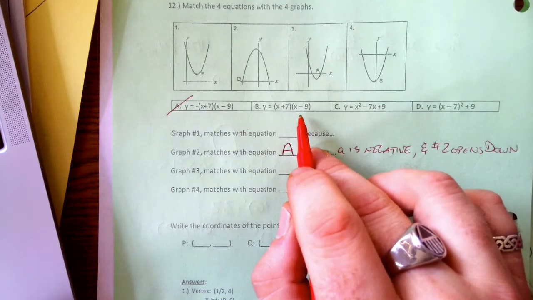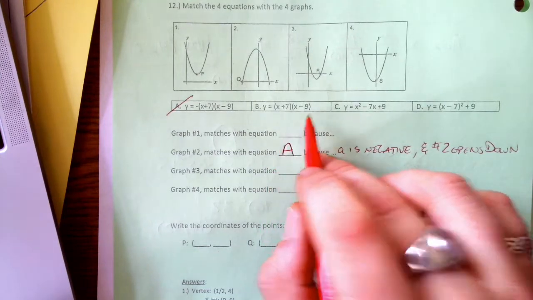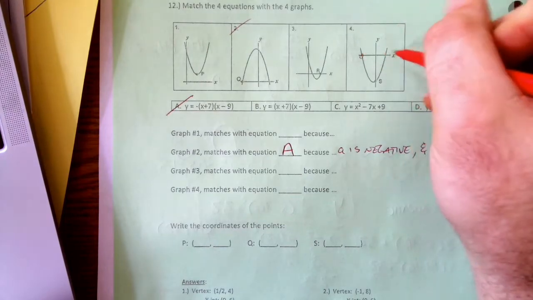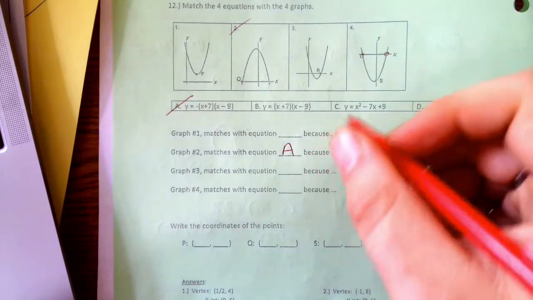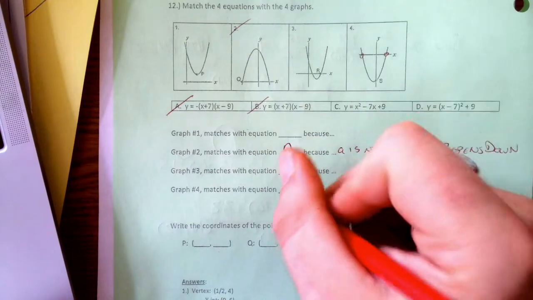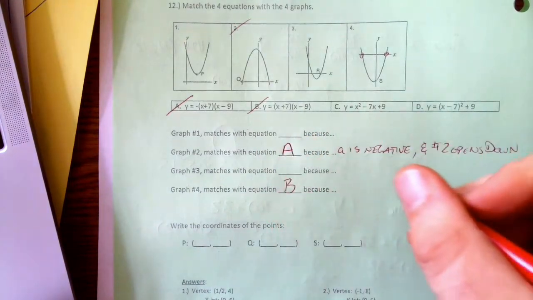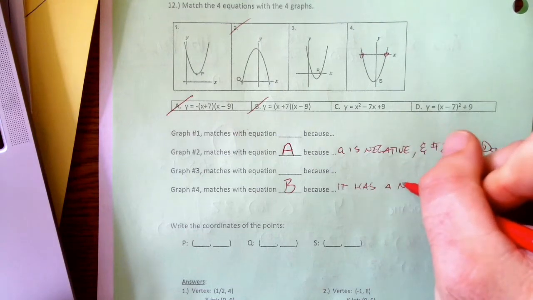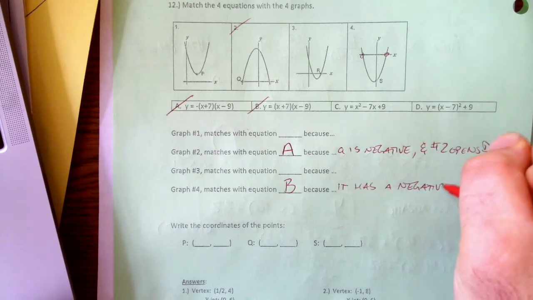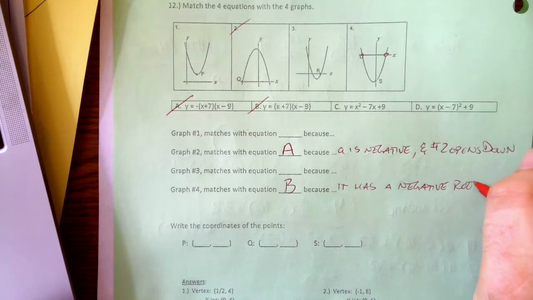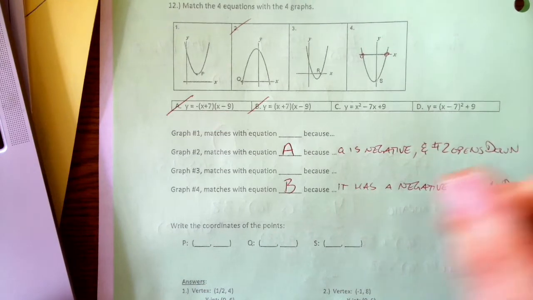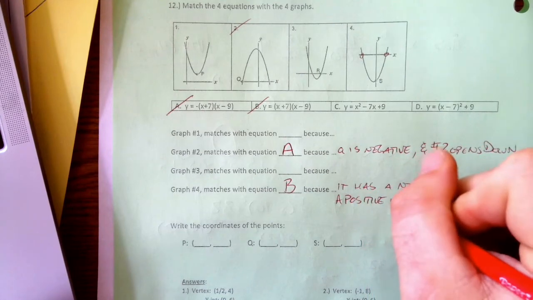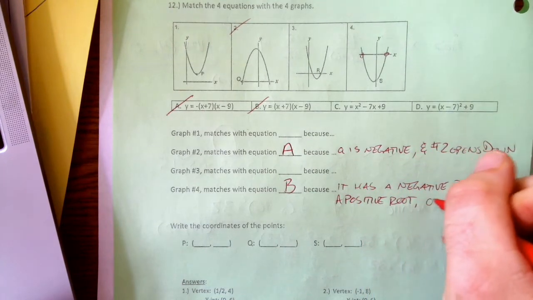So negative 7 and positive 9 opening up, we also used 2 already, opening up with a negative and a positive root must be 4. So B goes with equation 4, because it has a negative root and a positive root, opening up.